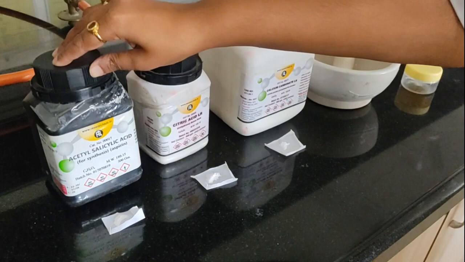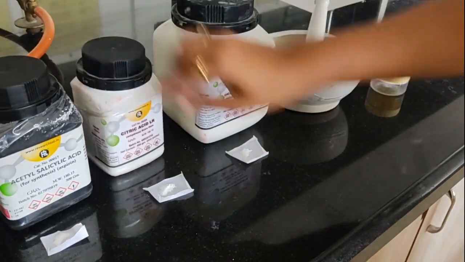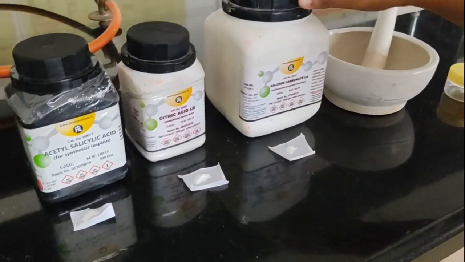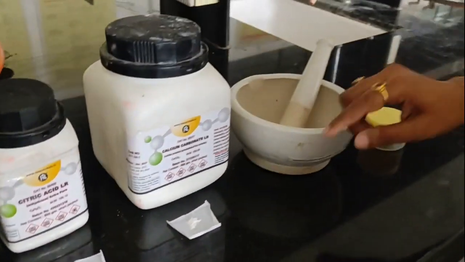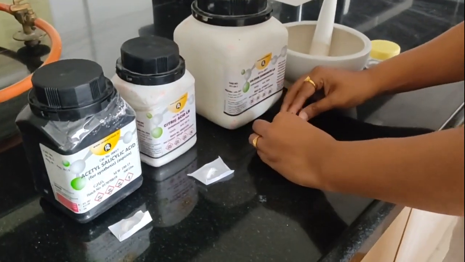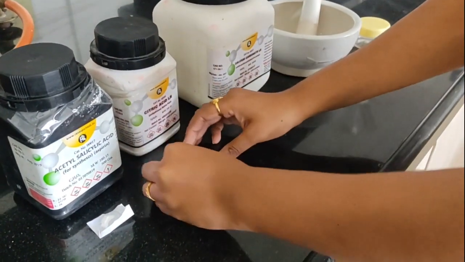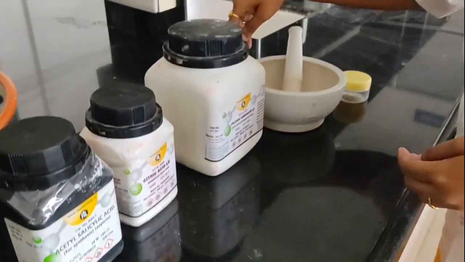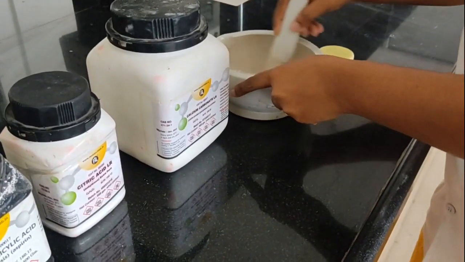So we have acetyl salicylic acid, that is aspirin, which is previously weighed. This is the citric acid, which is previously weighed, and this is the calcium carbonate, which is previously weighed. And this is a mortar and pestle. Now all these are in powder form. So I am going to first take this calcium carbonate and this citric acid into the mortar and pestle and proceed for trituration of both of these powders.